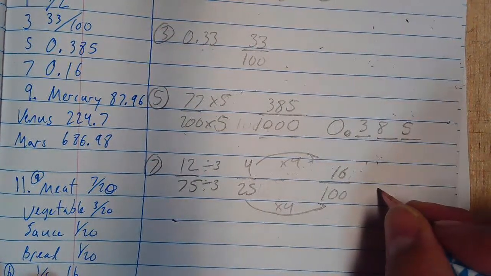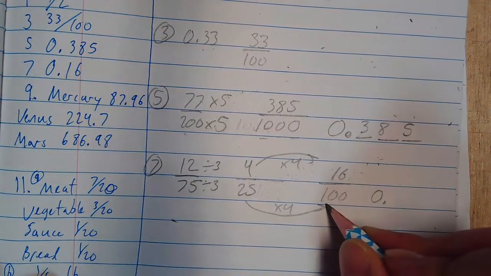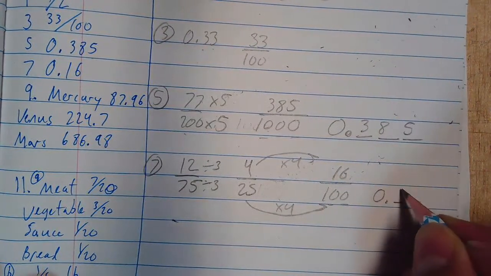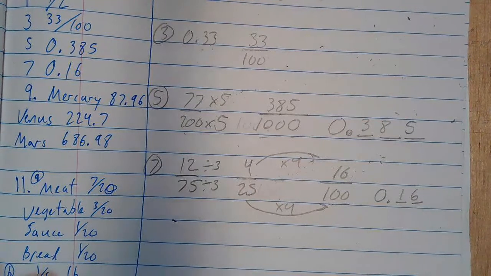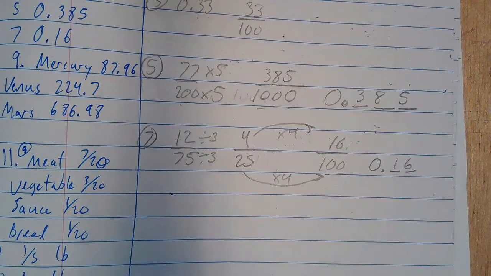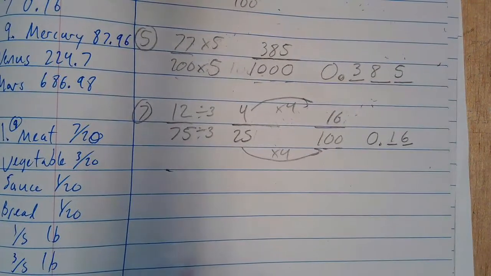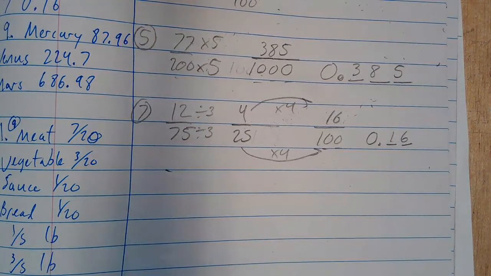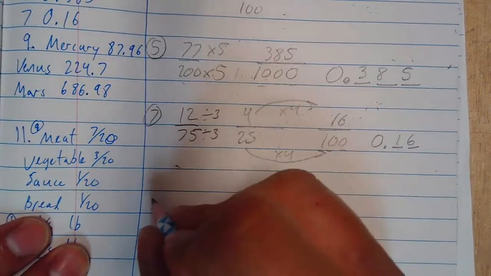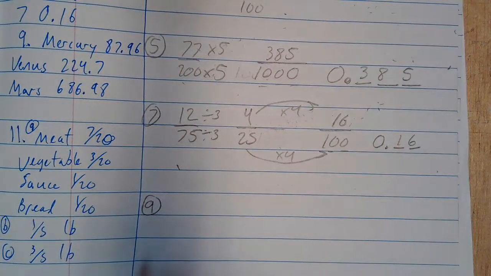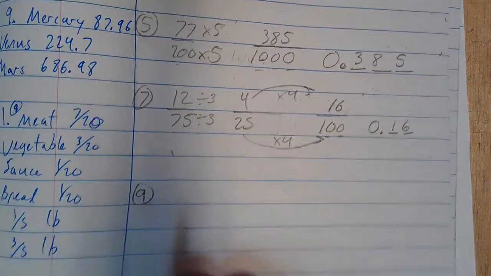1600ths. 0 and 1600ths. Tenths, hundredths. Done. And again, it's not because I'm smarter. I'm working hard. I'm thinking it through. And you've seen me make mistakes even after I think it through. That's okay. Just erase it and do it again.